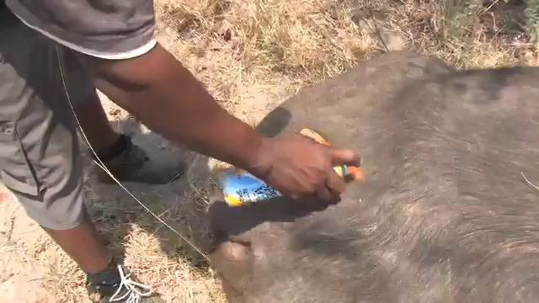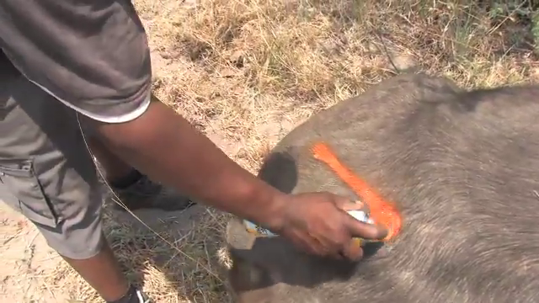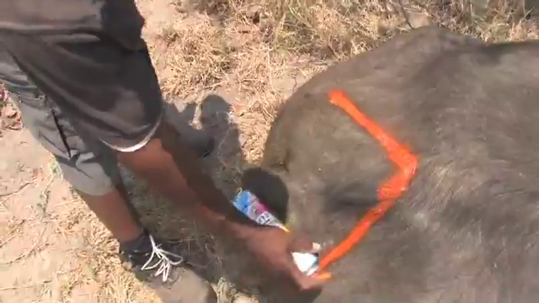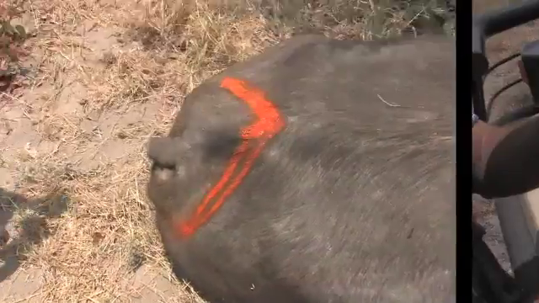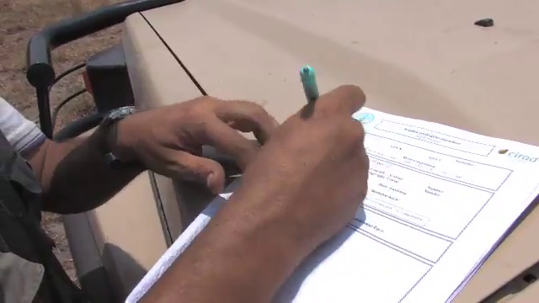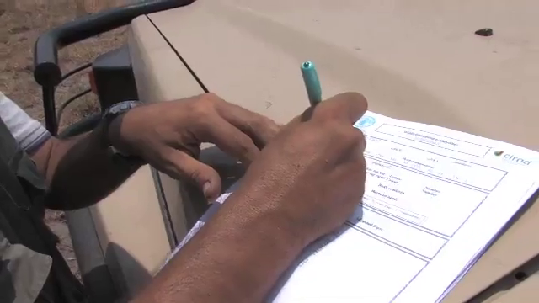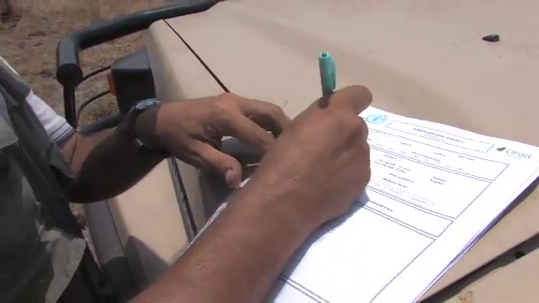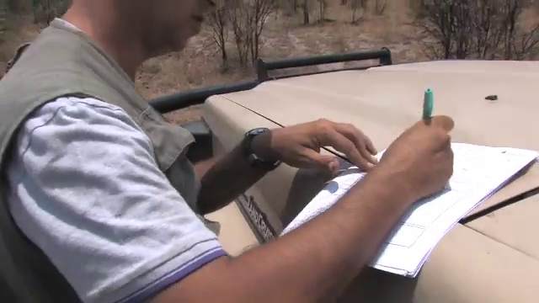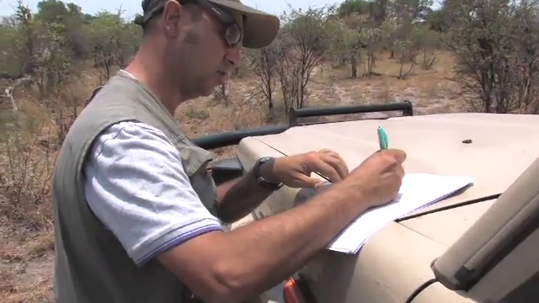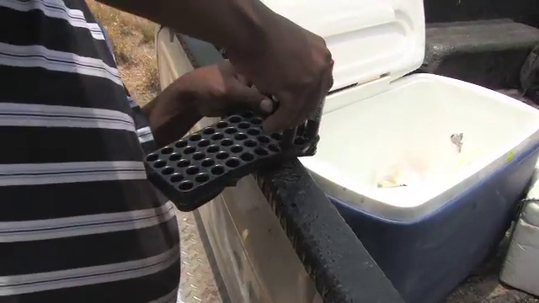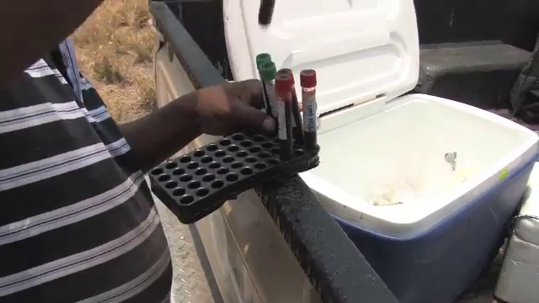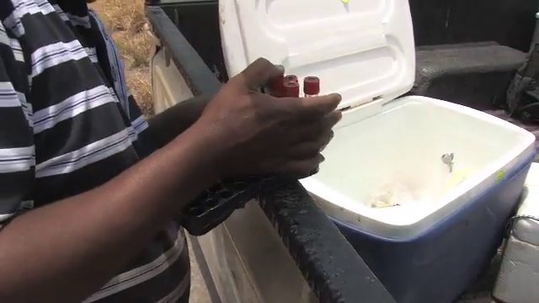The tested animals are marked so they won't be targeted again. The paint should only last a few days and should not affect the animal's relations with others in the herd. Details of the animal's age, size and sex are also taken to keep with the samples. The location where the animal was tested is also recorded. The samples are put in an icebox.